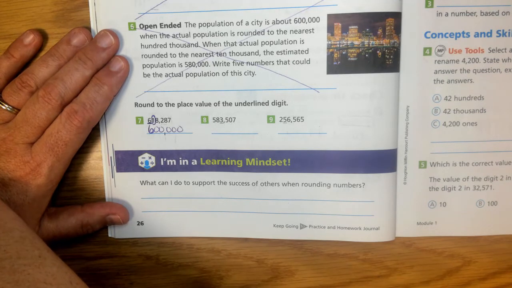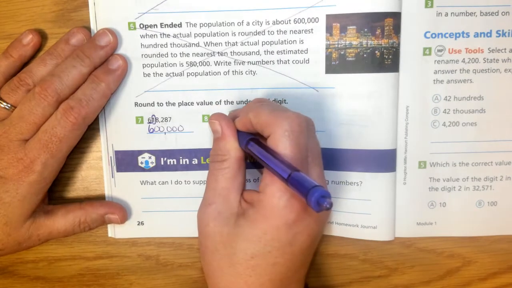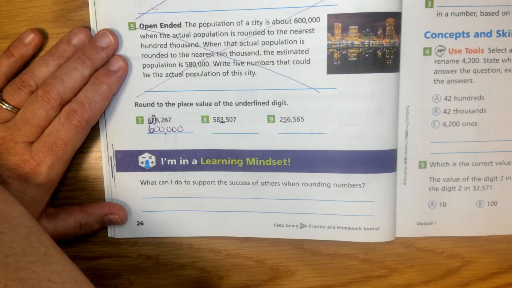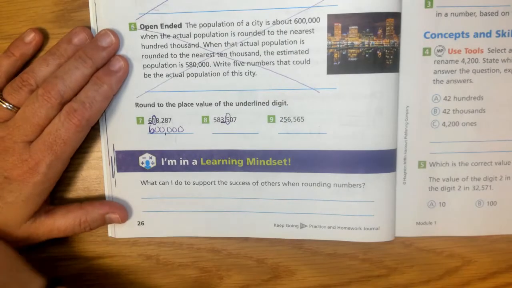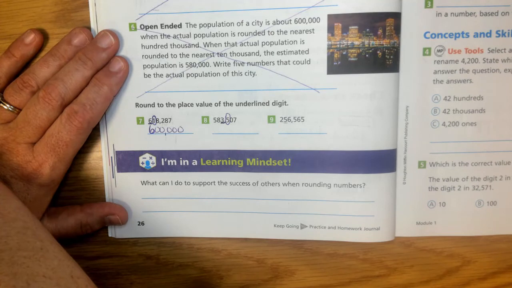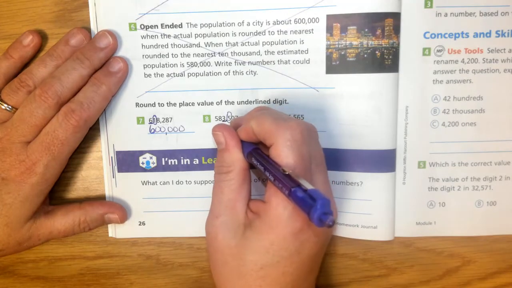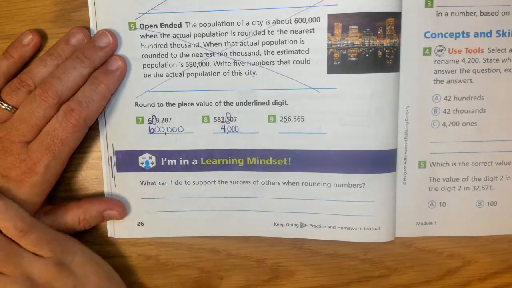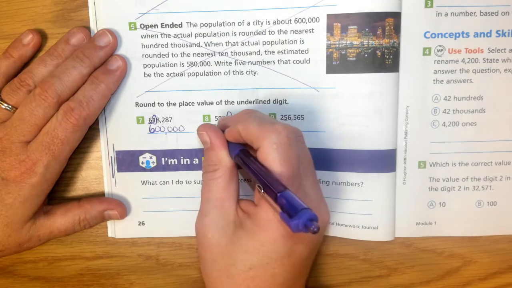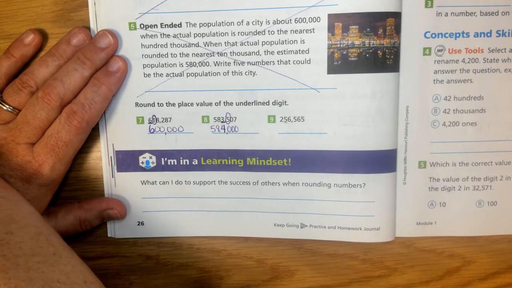Number 8. What place value are we rounding to for number 8? We are rounding to the thousands place. I'm going to look next door in the thousands place, and I see that next door I have a 5. My 5 tells my 3 to get bigger. It gives it a little kick in the booty. Everything to the right becomes a 0. Everything to the left, I'm going to keep. So 584,000.